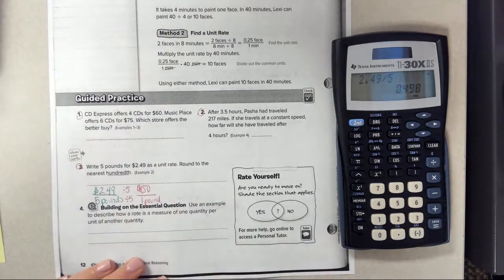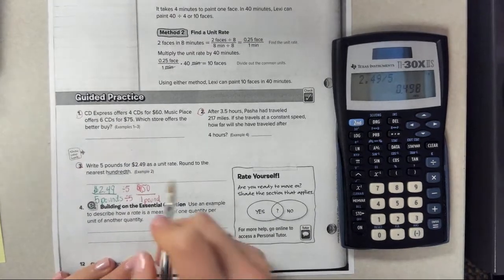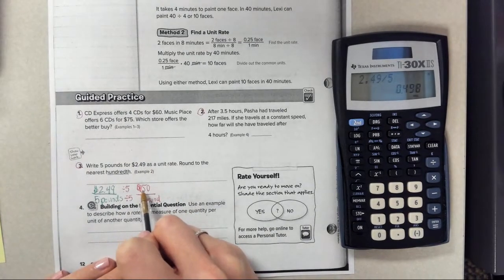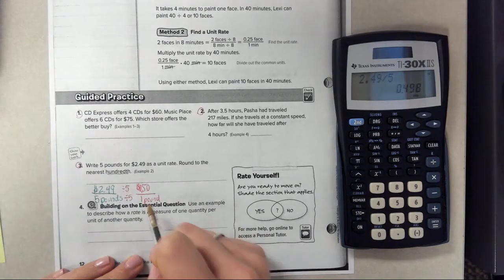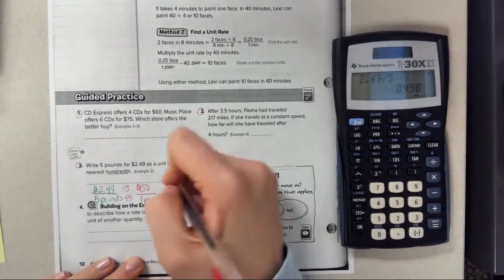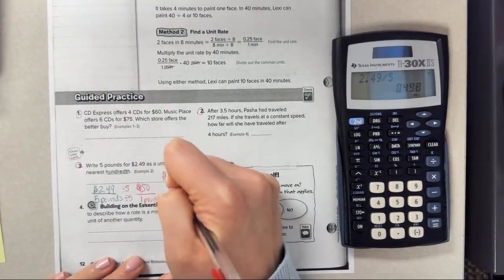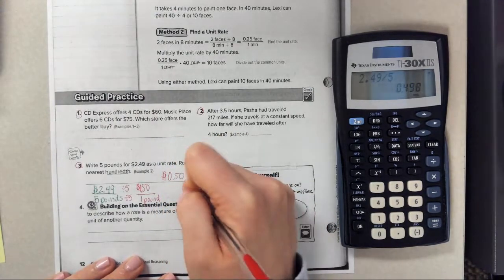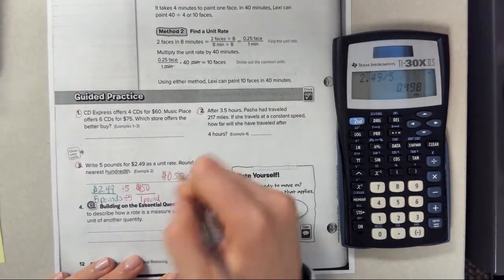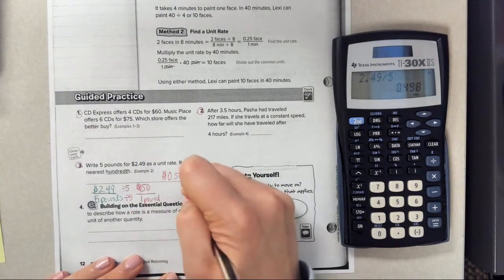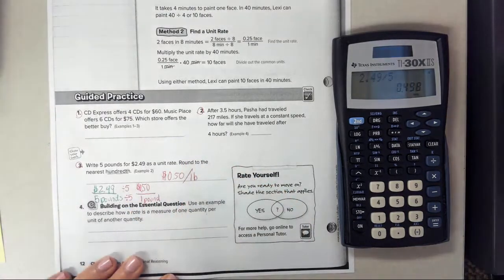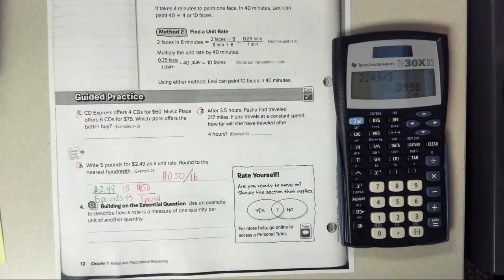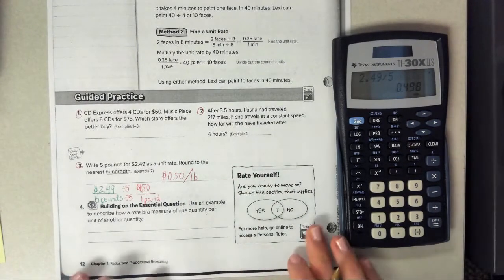I forgot to squeeze my 0 in there, so it kind of looks funny. But it's 0.50, 50 cents per pound. And you can write that per pound in words, or you can put the slash, which means per, and the abbreviation for pound, and pound is LB. So it'd be about 50 cents per pound on that one.